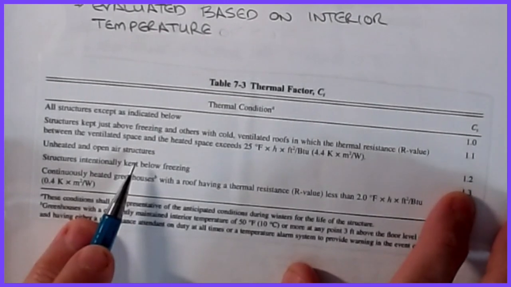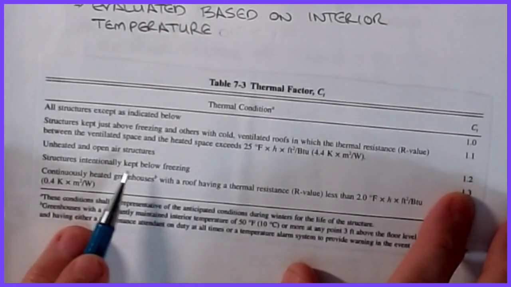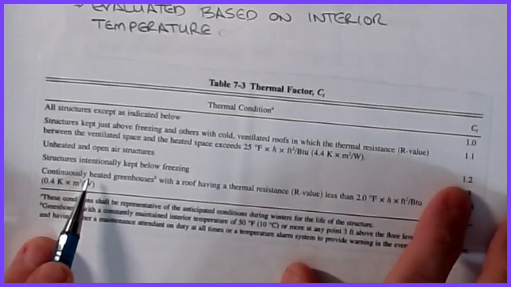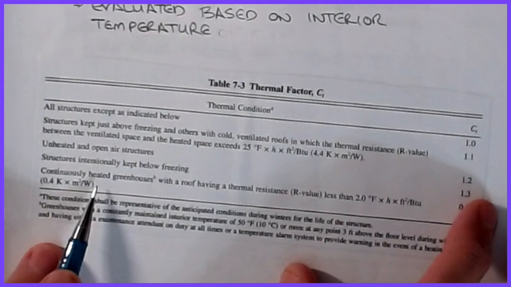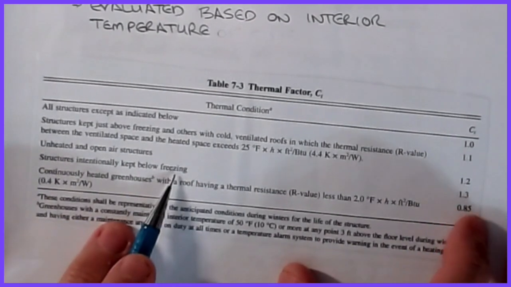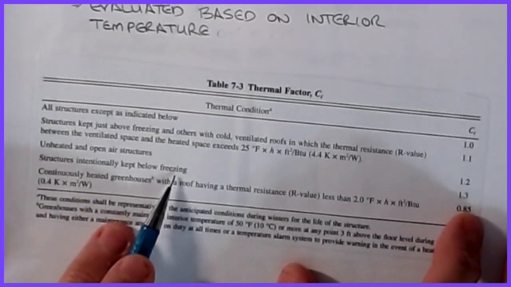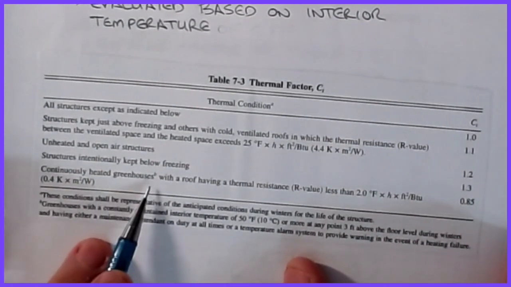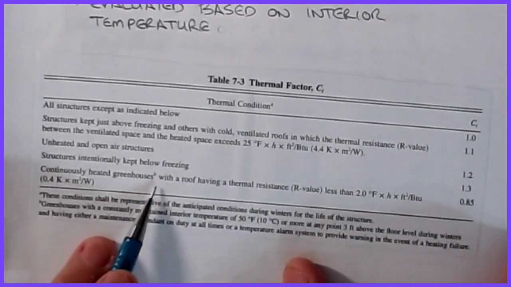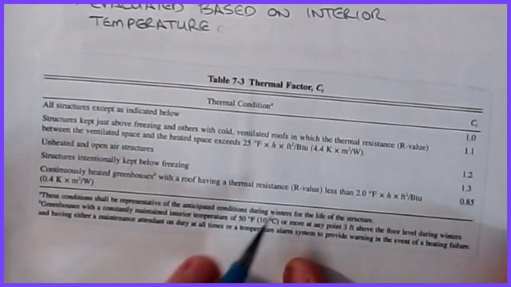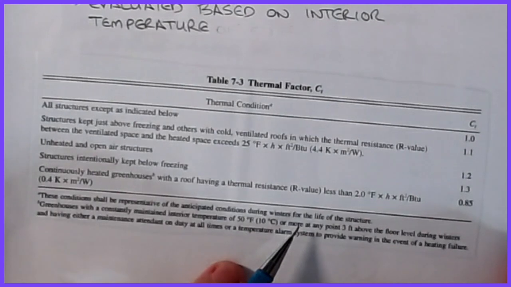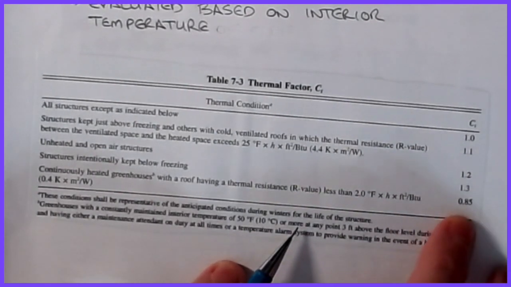This would be like your ag barns, and those kinds of structures. Pavilions on campgrounds would fall into that category. Structures intentionally kept below freezing, if you're intentionally keeping it, you're going to pay a penalty. It's 30%, 1.3. And then continuously heated greenhouses, with a roof having a thermal resistance less than 2 degrees Fahrenheit times hours times feet squared per BTU rating, is 0.85.